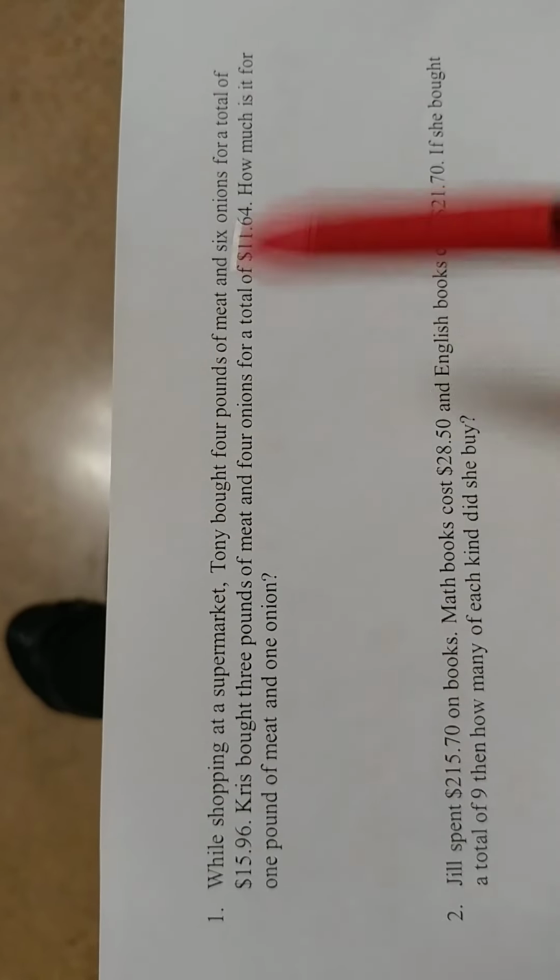What are the 2 things that she bought in this problem that could be kinds of items? We have here a math book, which I'm going to call M, and an English book, which I'm going to call E. Now we found our variables. Now we need to find our totals. So there's a total of 9, and that's talking about books.